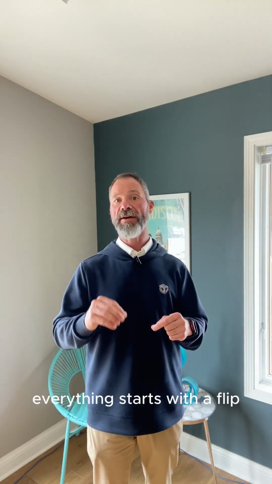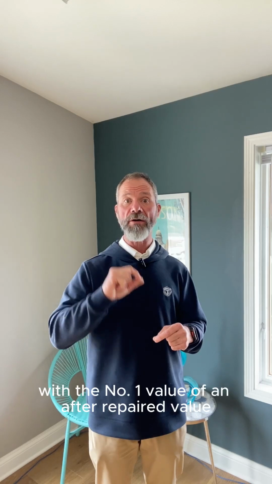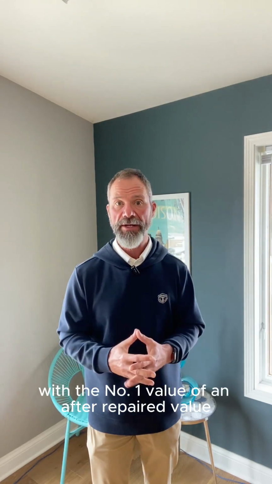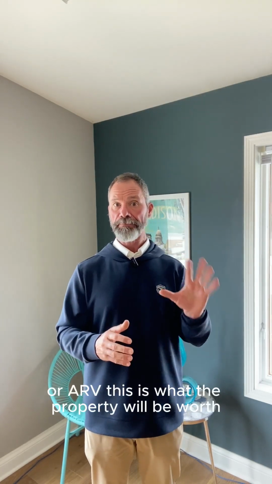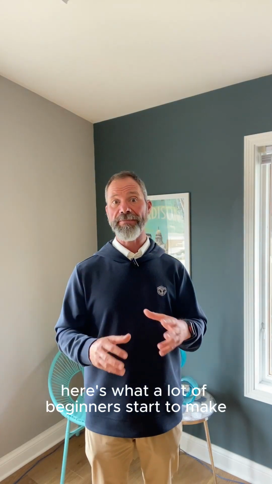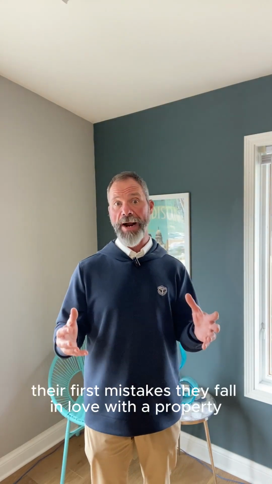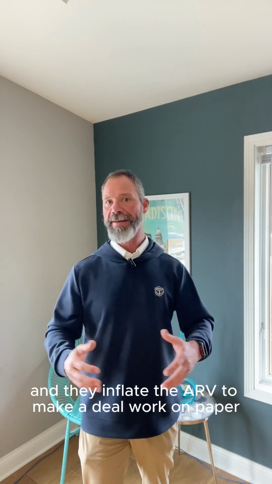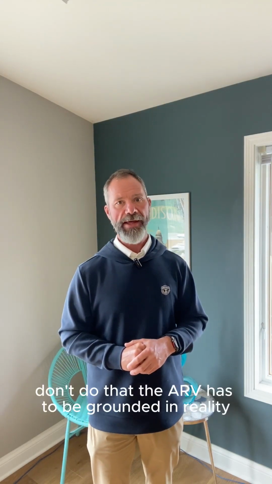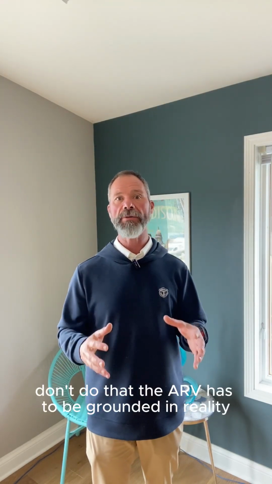Everything with a flip starts with the number one value, the after repaired value, or ARV. This is what the property will be worth once renovations are complete and it hits the market. Here's where a lot of beginners make their first mistake. They fall in love with a property and inflate the ARV to make a deal work on paper. Don't do that. The ARV has to be grounded in reality.